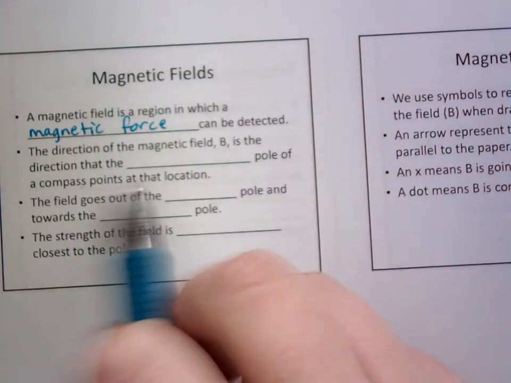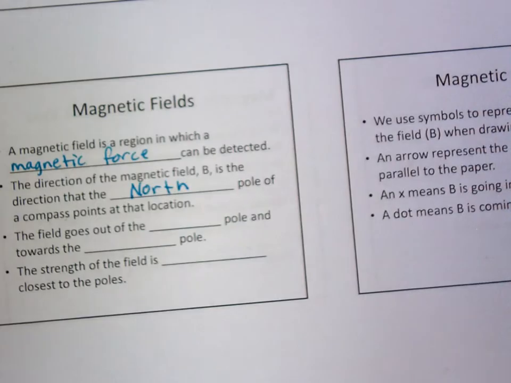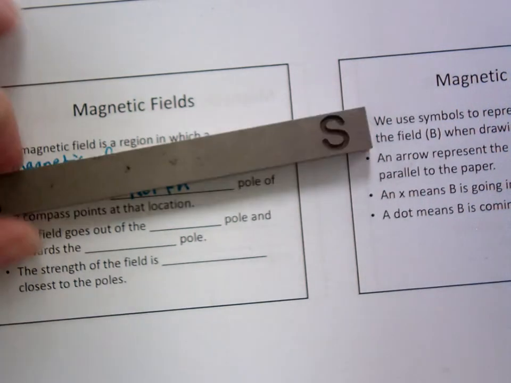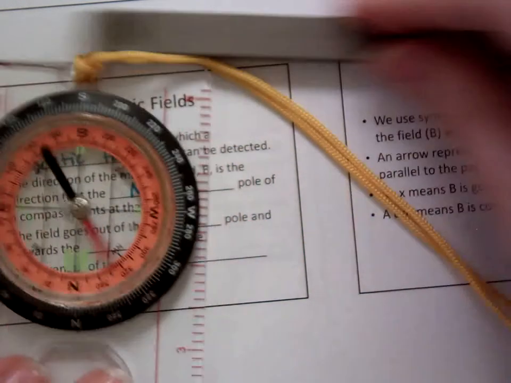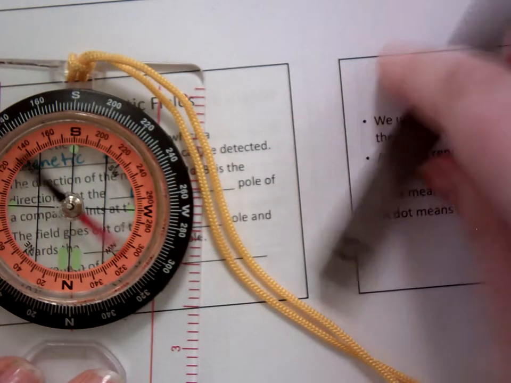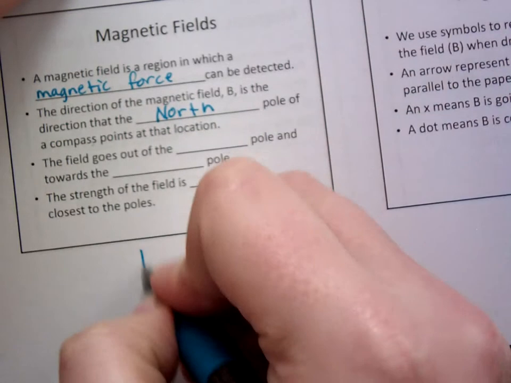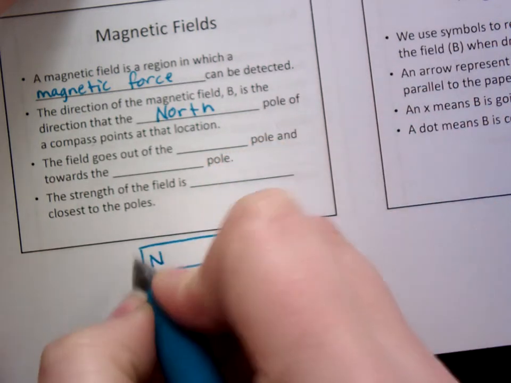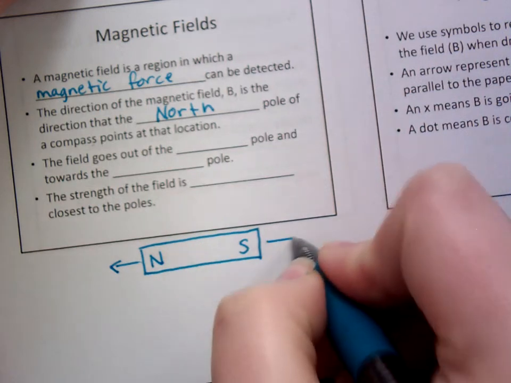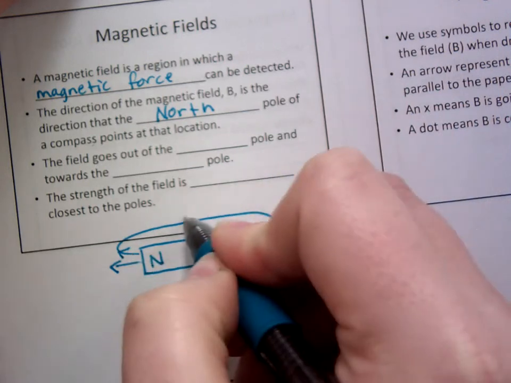Now, the direction a magnetic field points is the direction that the north pole of a compass will point at that location. So going back to here, got my magnet. Now, the north pole of my compass points away from my north pole, but towards the south pole of my magnet. Okay, so if you were to draw the magnetic field around a bar magnet, the field lines would move away from the north but towards the south, kind of like this.